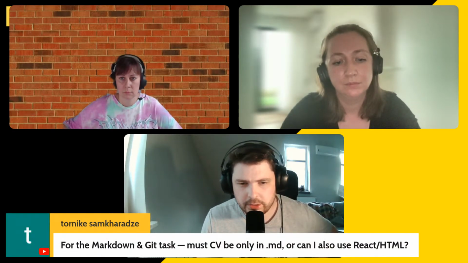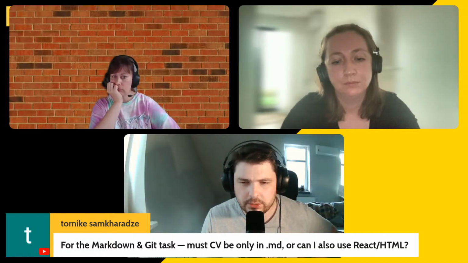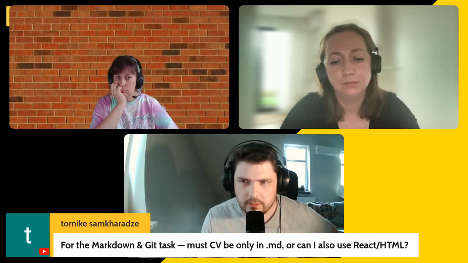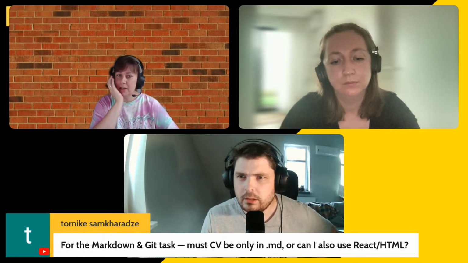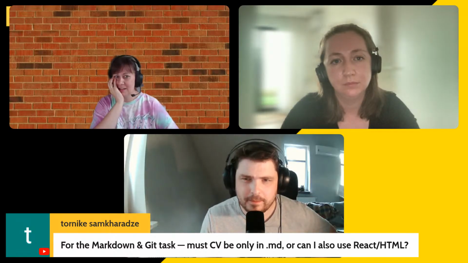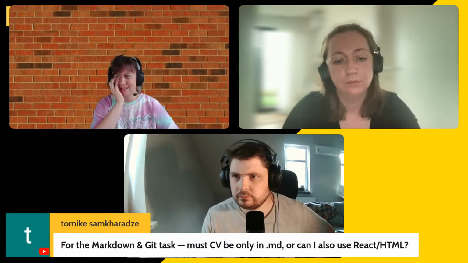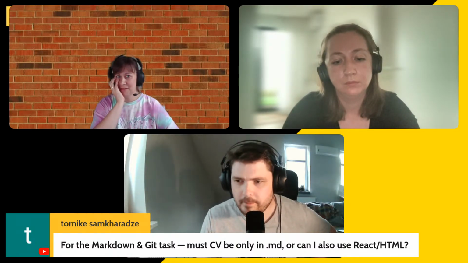For the Markdown and Git task, must the CV be only in MD, or can I also use React HTML? I think it's a bit of overhead to use React for CV tasks. Especially since, according to the task requirements, you should add Markdown to an MD file. I'm not sure that React is able to work in an MD file, I mean, a file with the MD extension.